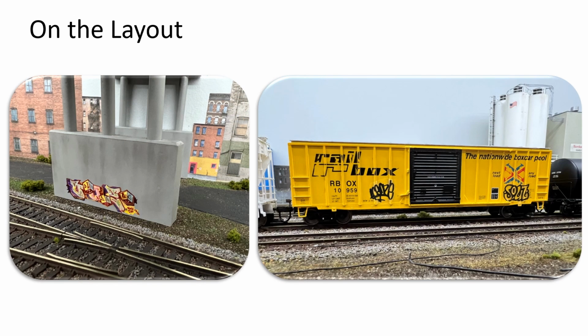Graffiti. So under the overpass, some graffiti on this railbox car, some graffiti, and that railbox car as well needs to be probably dull coated so I can blend in the edges of the graffiti decals. And I'm going to do some more weathering, some washes and whatnot on that car. So I'll deal with that at that time.